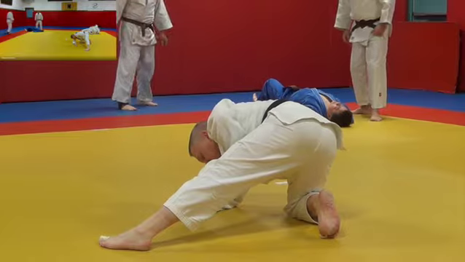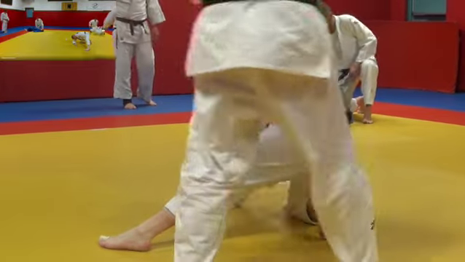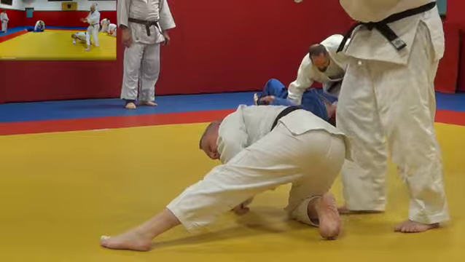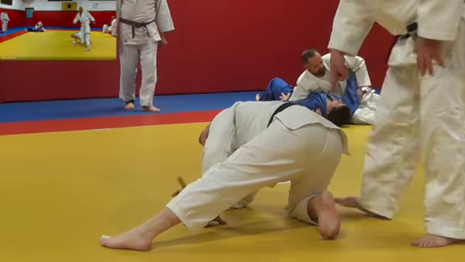His body, stay just like that. His body's facing this way. Yours is facing this way. That's why you have to leg around. You can do this just fine.